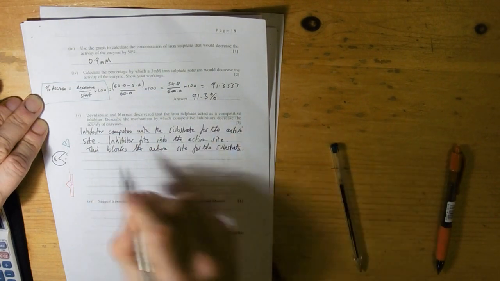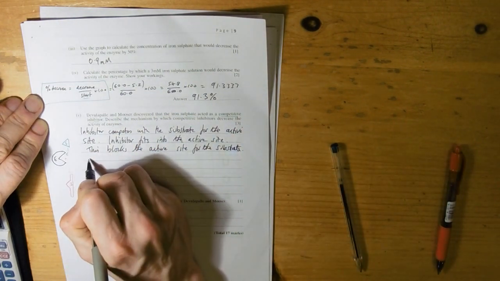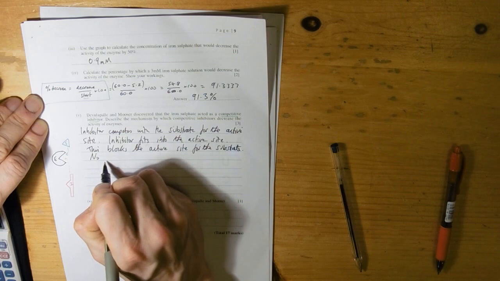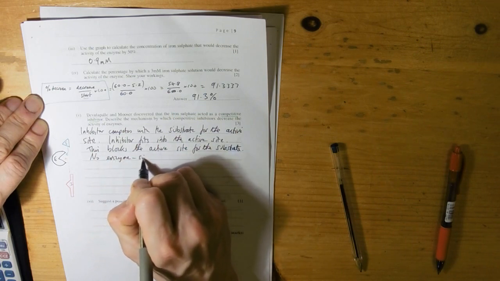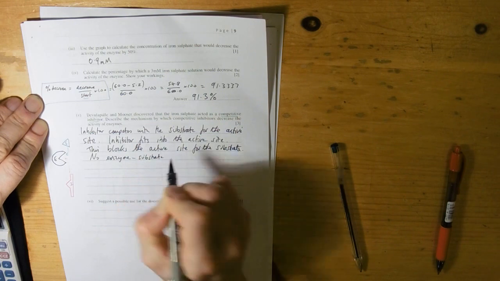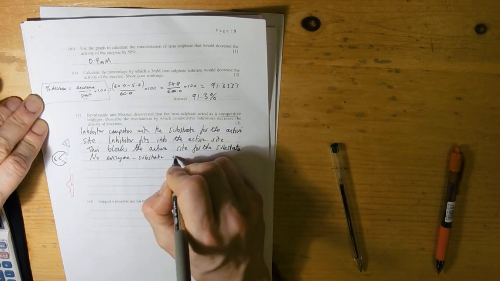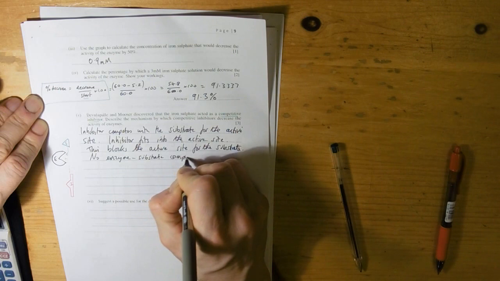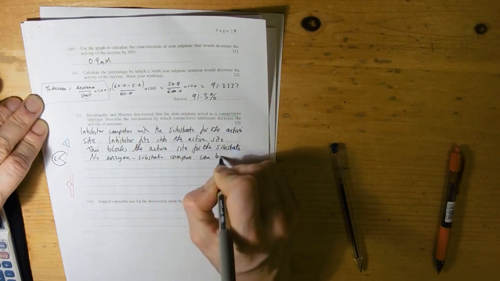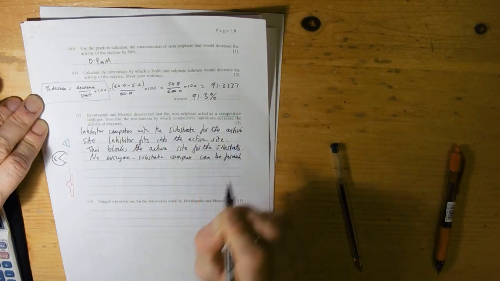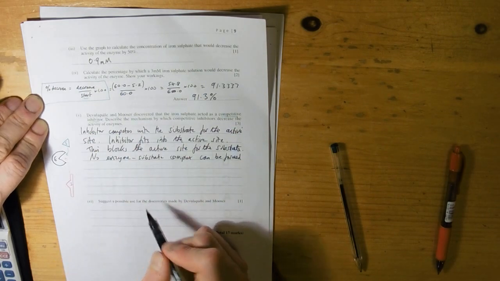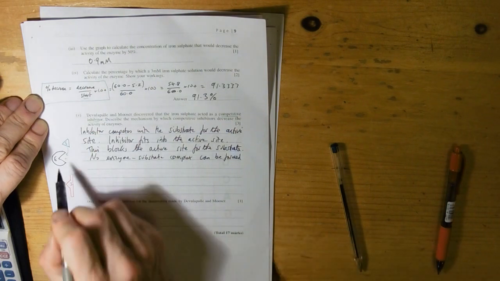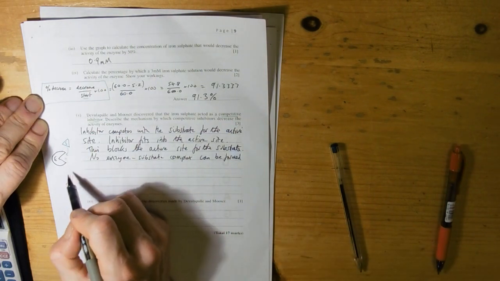We could continue: no enzyme substrate complex can be formed if we've got this blocking in place. And what else can we do? Well, we forgot to mention this is a similar shape.